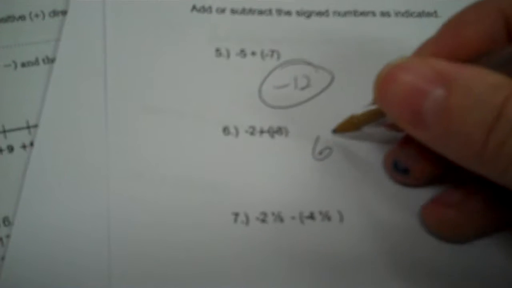Okay, now the game gets pretty easy. You can use a number line if you want, but -5 plus -7 is -12, or a calculator. If you have a minus, I'd make it a plus. -2 plus 8 is 6. If you have a minus, make it a plus. If you have a negative after it, that goes plus. So -2 1/2 plus 4 1/2, that's 2.